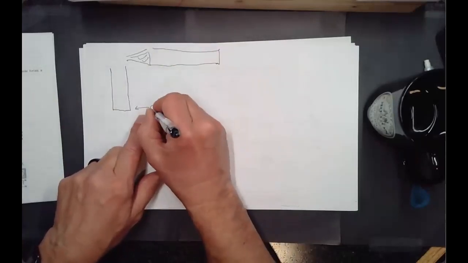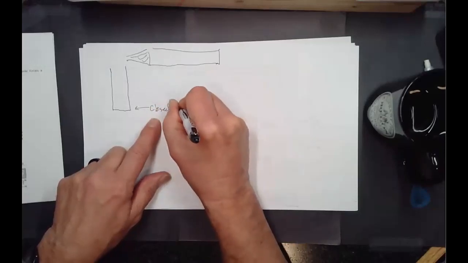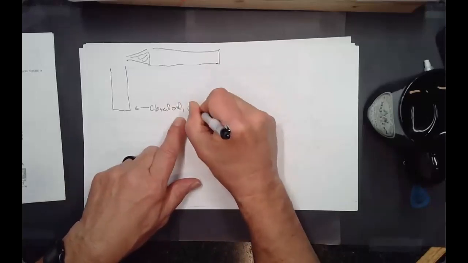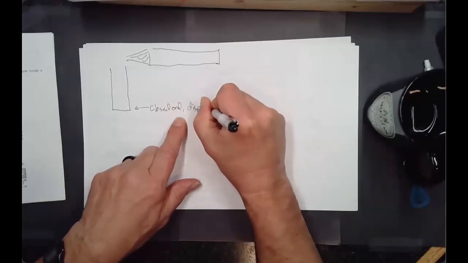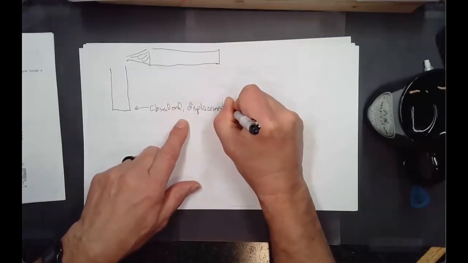Anyway, closed end. And it has to be a displacement node.